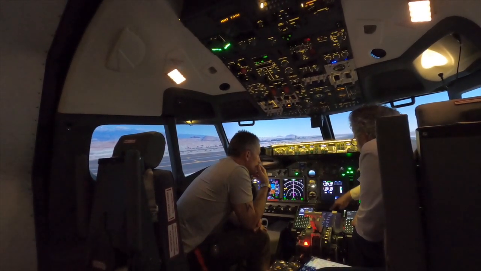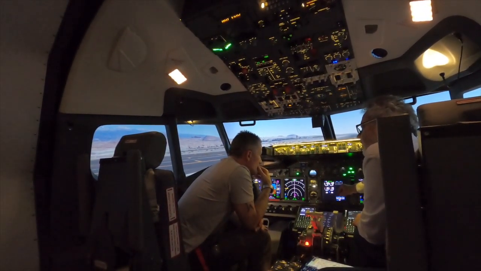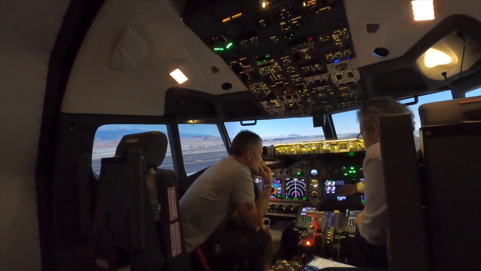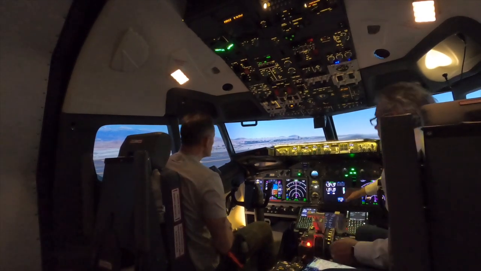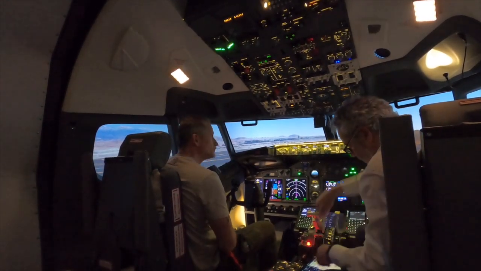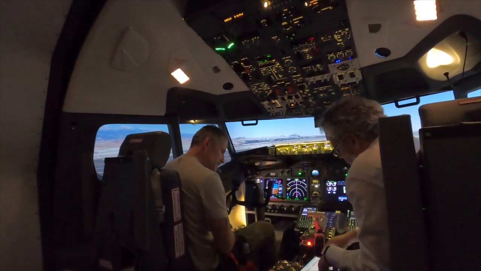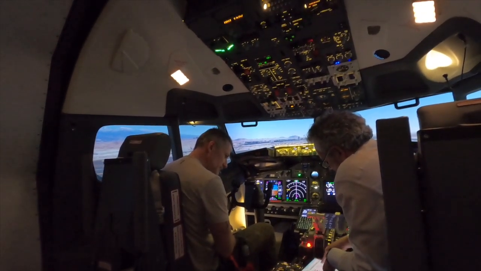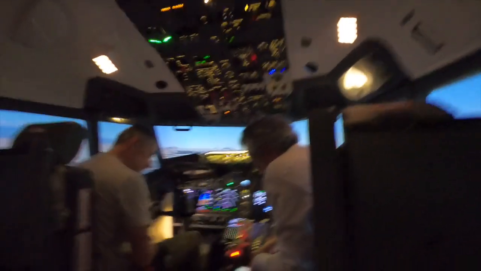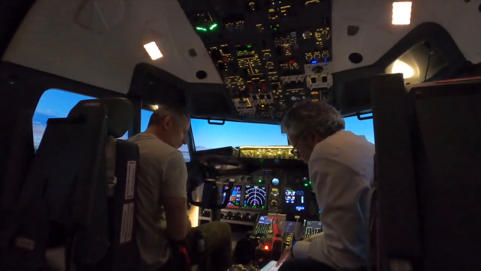Let's start. First, we will check N2 because you want to make a startup of the engine. Yeah. So I can switch them off. First, we need some ground power, otherwise service. And the start procedure will be like from zero.